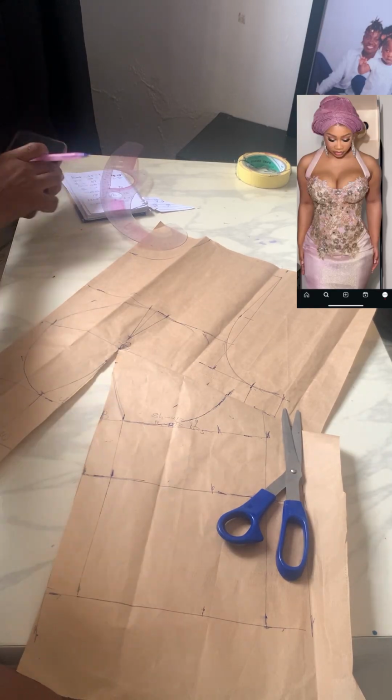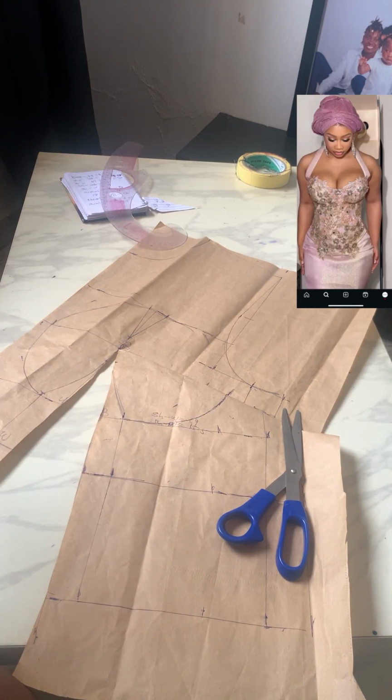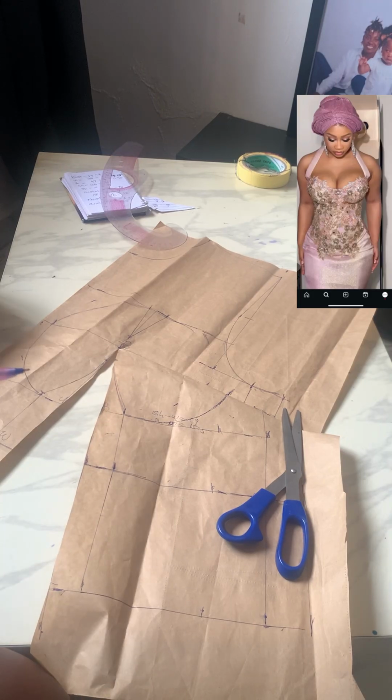So I was trying to connect it. Connected the bra cup.